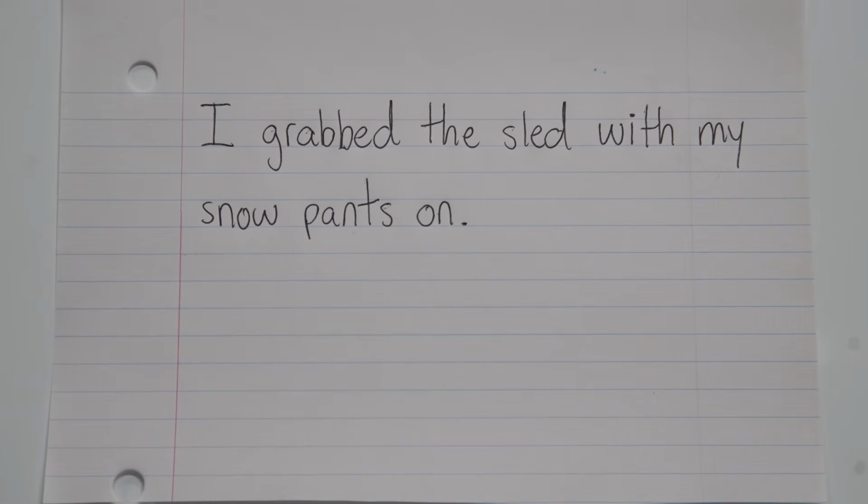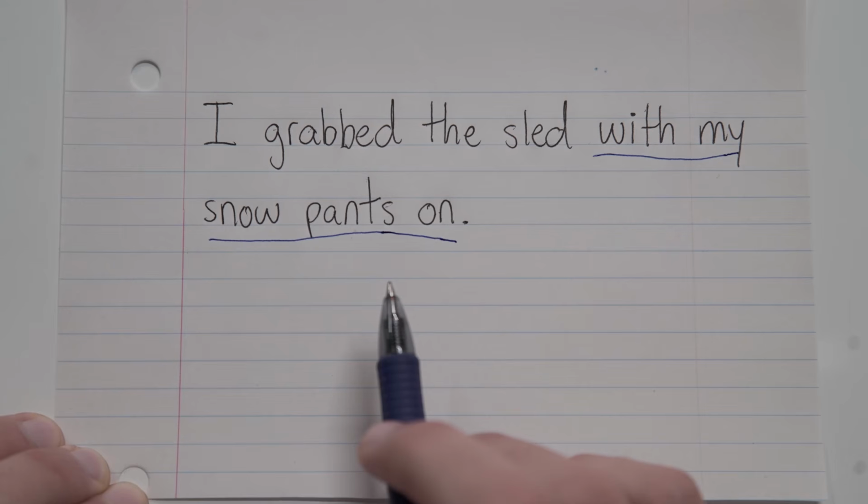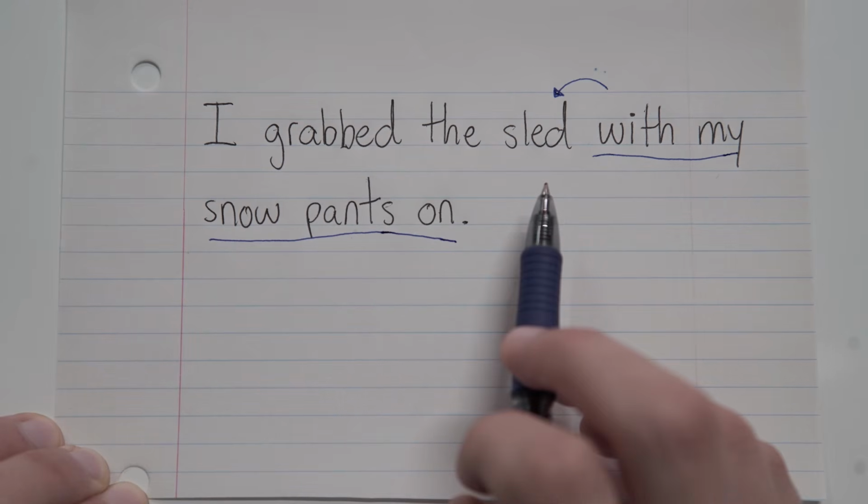Okay, last one. I grabbed the sled with my snow pants on. Okay, so this would be a misplaced modifier technically. But, as always, what even is the modifier here? Answer is, with my snow pants on. Now tell me, written as it is, what is this sentence actually saying? Well, technically, it's saying that you grabbed the sled and that the sled had your snow pants on. Like the sled was wearing your snow pants.